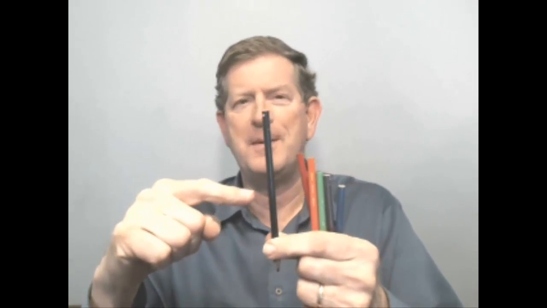Okay? So the indefinite article a indicates there's one of them and that I'm not talking about a specific item, a specific noun. Here we have pencils, for example. This is, I think, maybe black, maybe blue. This is a black pencil.